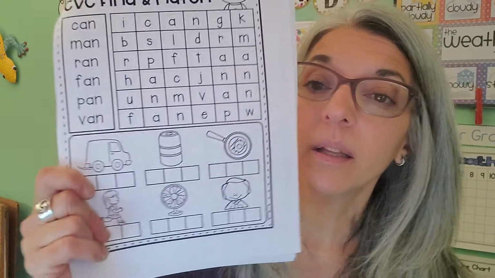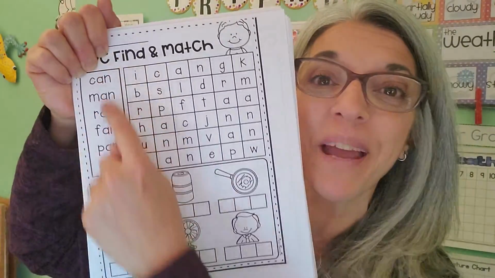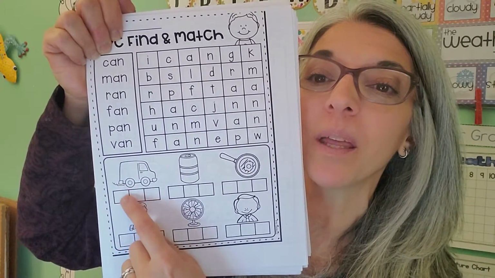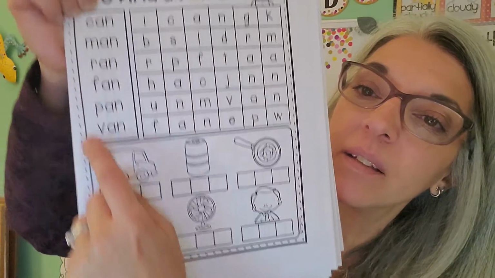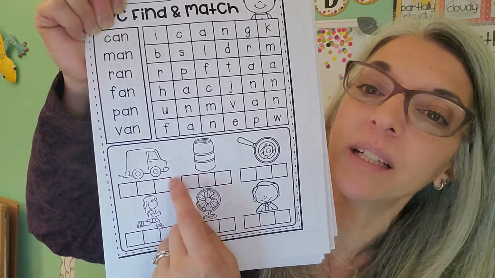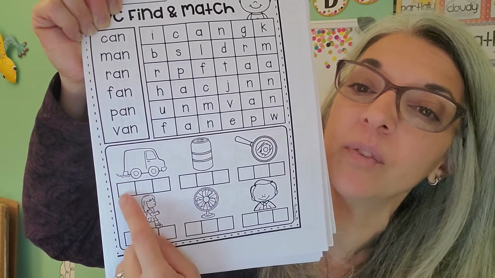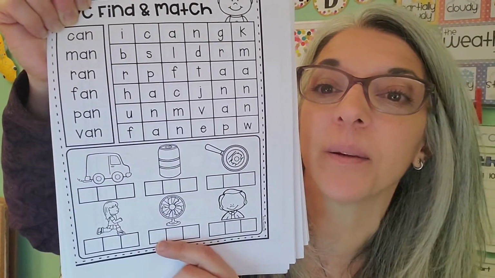Either way. Then down here, you're going to use the same word bank. That's what we call this, a word bank. You're going to use the same word bank and write the word that goes with the picture. So for this one, it's a van. So which one of these words is van? Write it here. One letter for each section. So this is van, V-A-N. One letter for each box. Okay? All right. That is a choice activity.